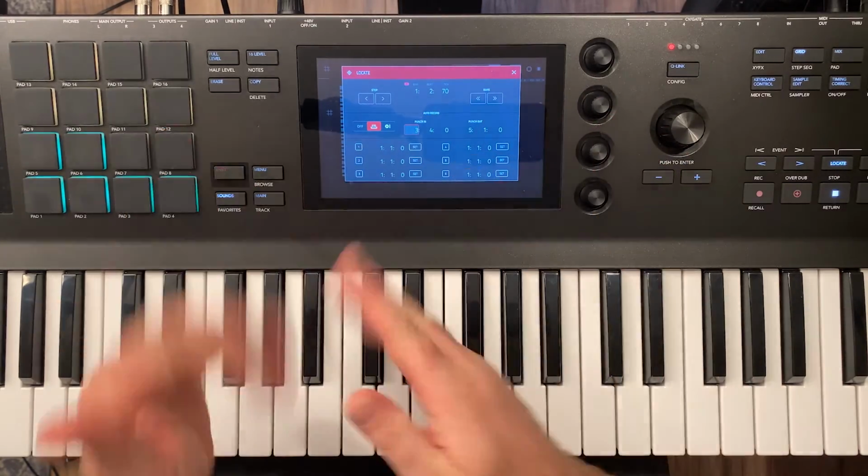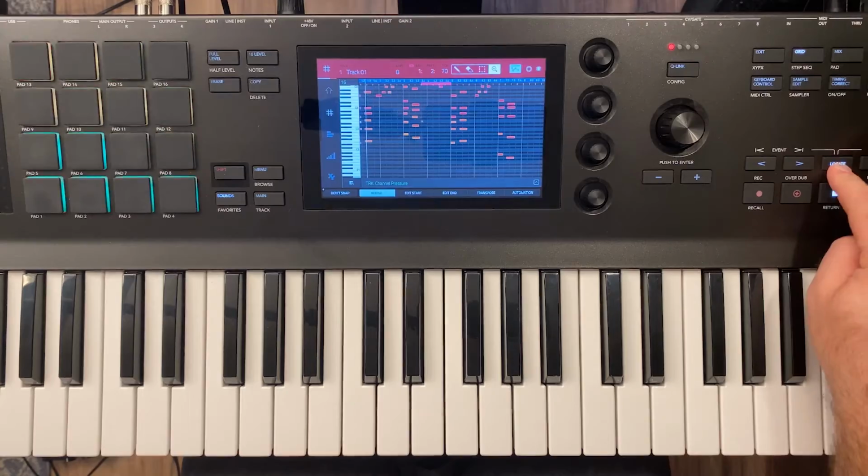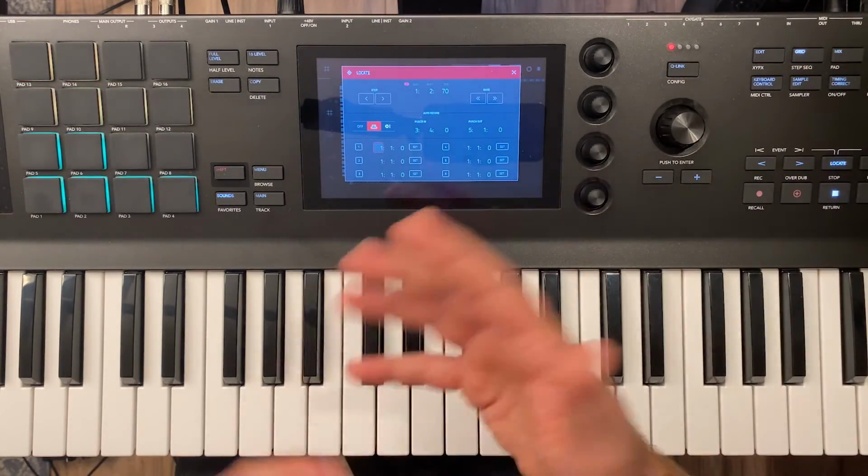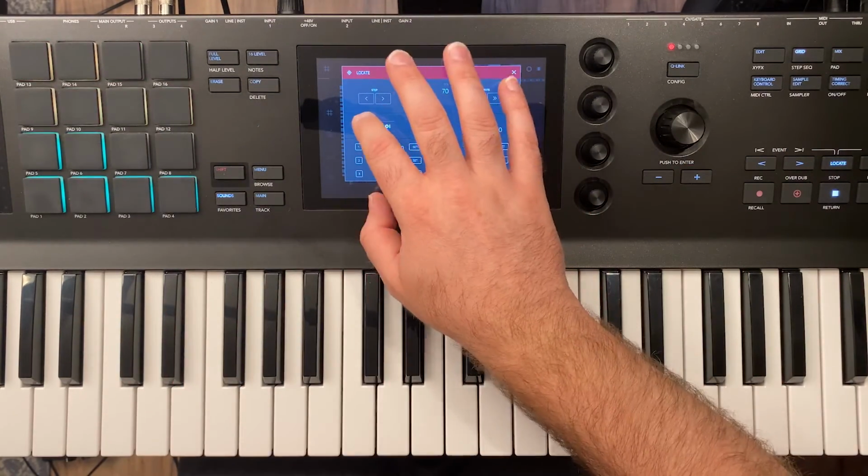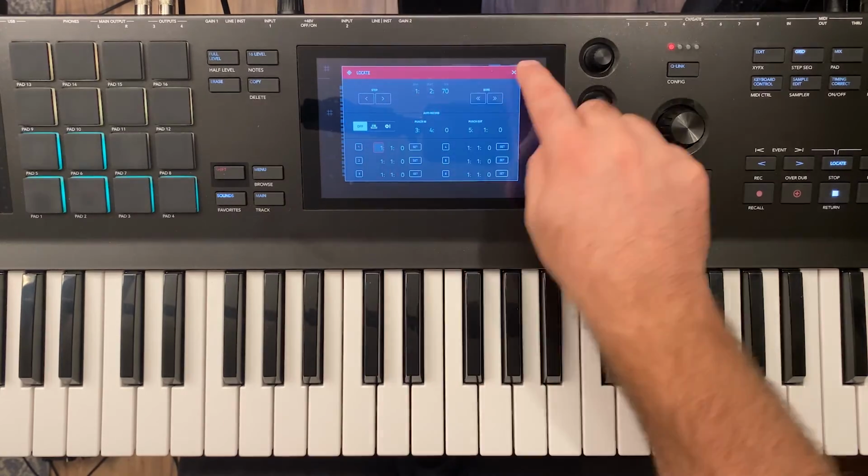We can easily jump in and out of that screen. And then if we don't want the punch in feature to work, we just go back to off and we go back to here. So I hope that gives you a good idea of how to use the punch in, punch out on the MPC Key 61.